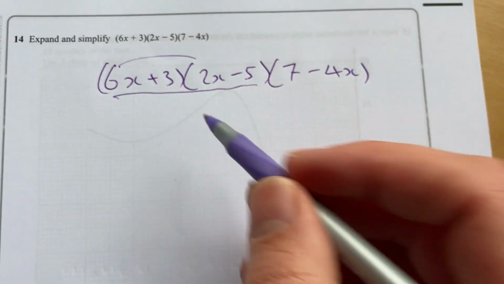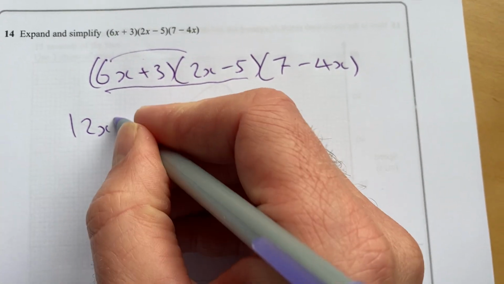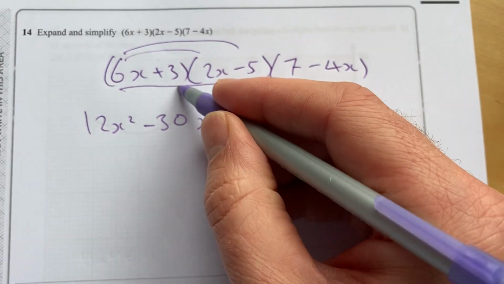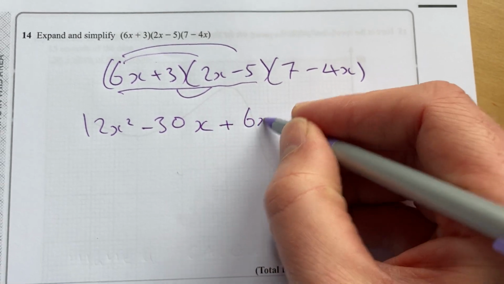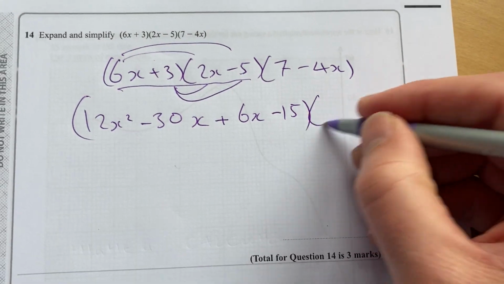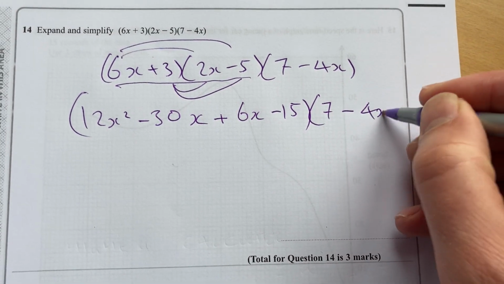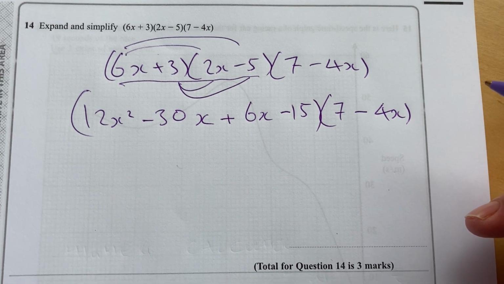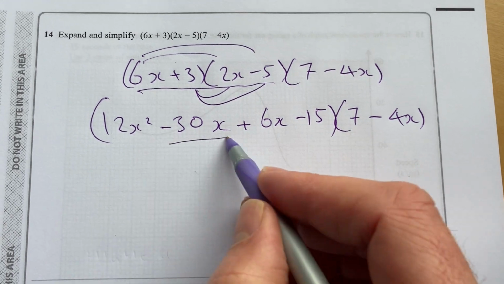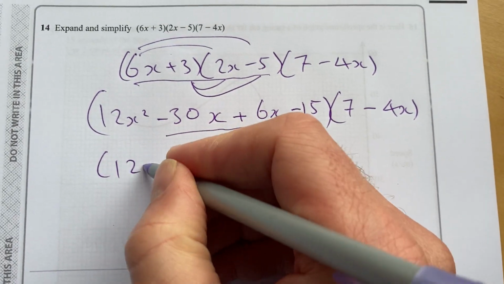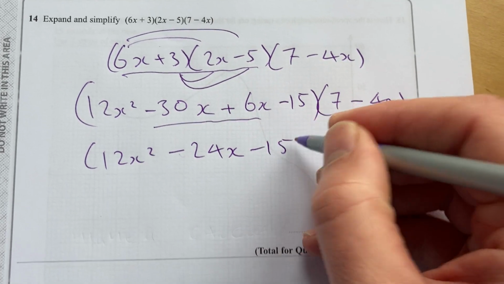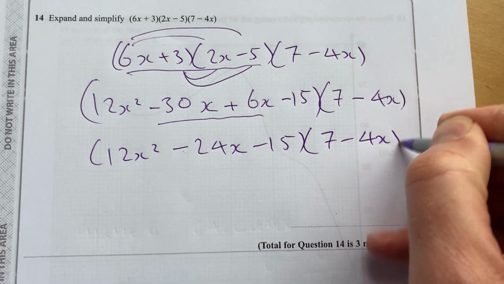Expand a double bracket. 6x times 2x is 12x squared. 6x times minus 5 is minus 30x. 3 times 2x is 6x. 3 times minus 5 is minus 15. And all that would be multiplied by 7 minus 4x. Right, I can now expand 1, 2, 3, 4 terms by those two. But before I do that, let's simplify that: 12x squared minus 24x minus 15, times 7 minus 4x.